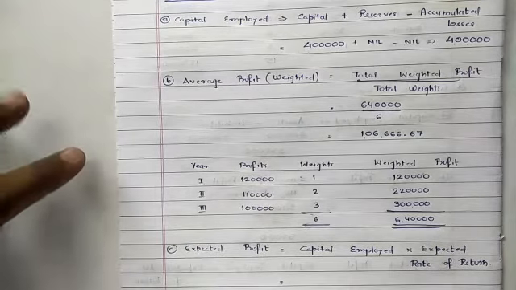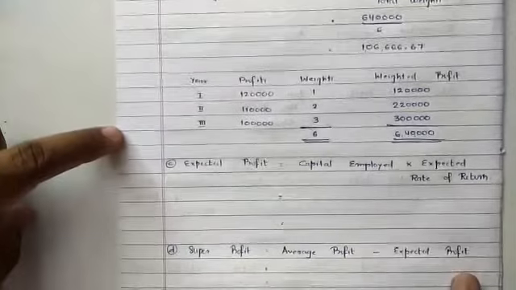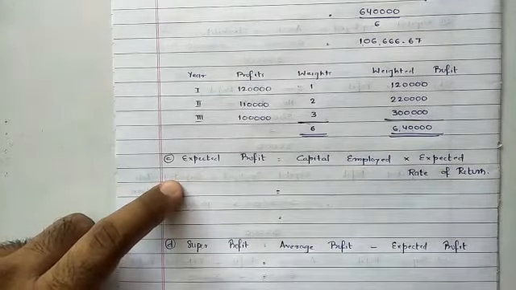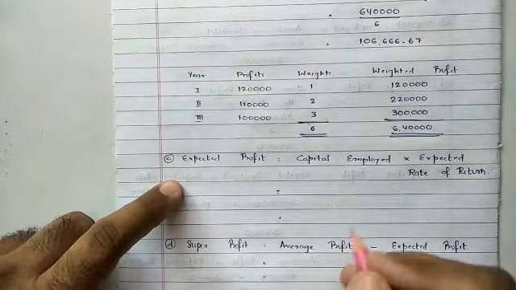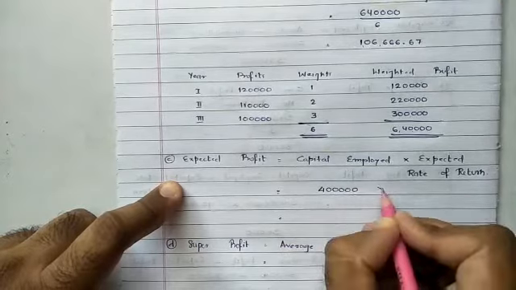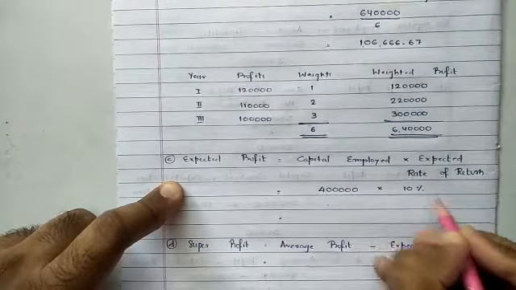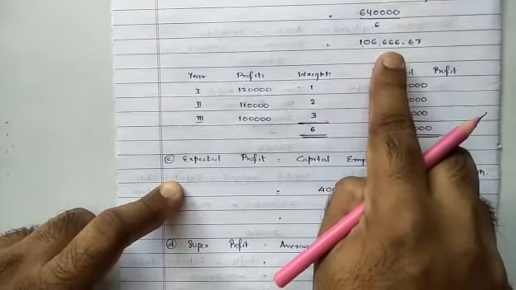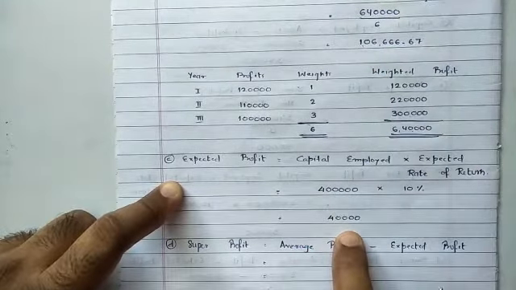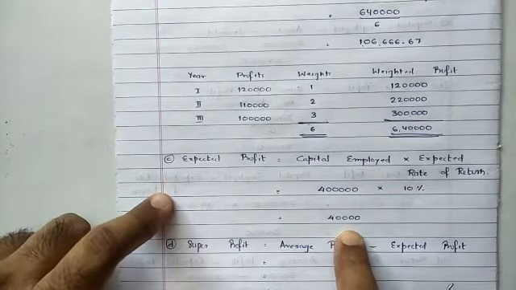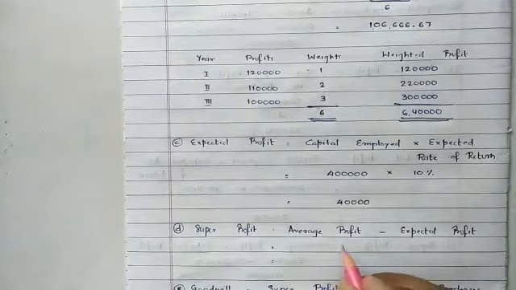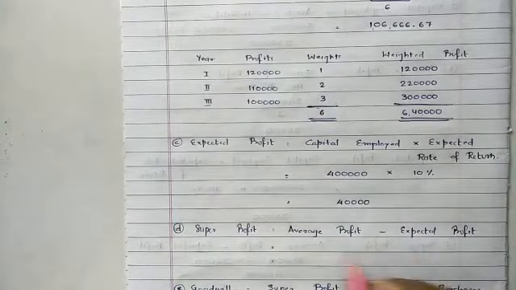Then coming towards the next part, calculation of expected profit. Expected profit is equal to capital employed into expected rate of return. Capital employed was 4 lakh. Expected rate of return as given in the question was 10%. So 10% of 4 lakh will give us 40,000. Again our business is able to generate more profit compared to the outside market. So it is preferable to invest money in this kind of business, and this kind of firm will be having goodwill.